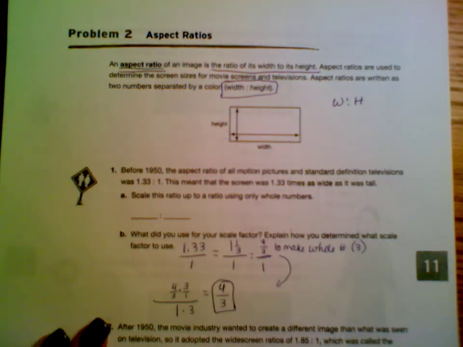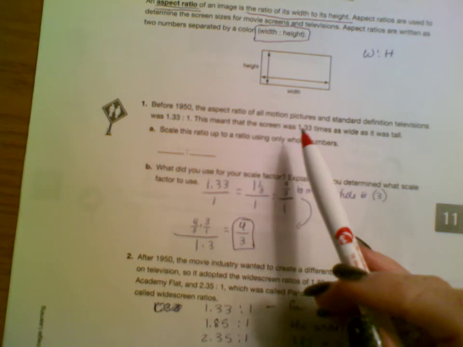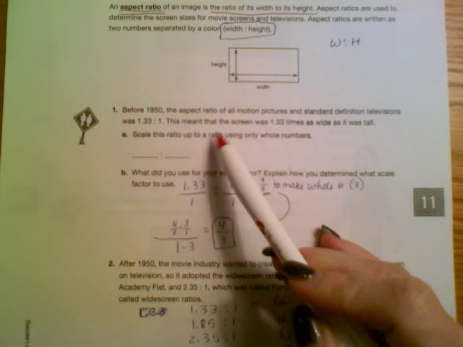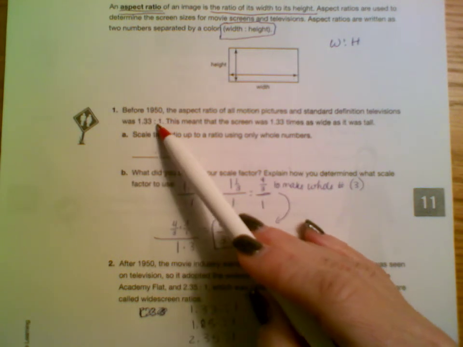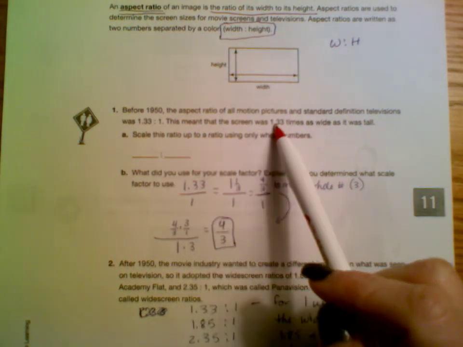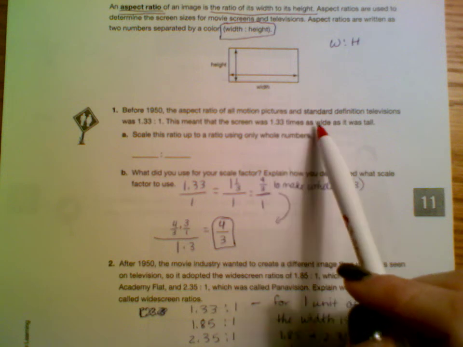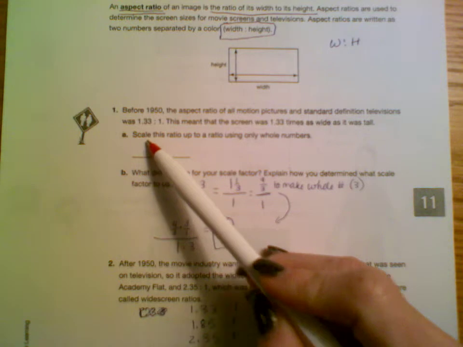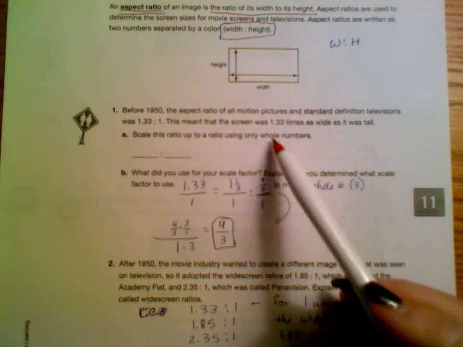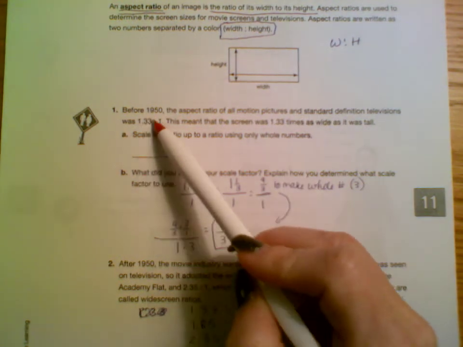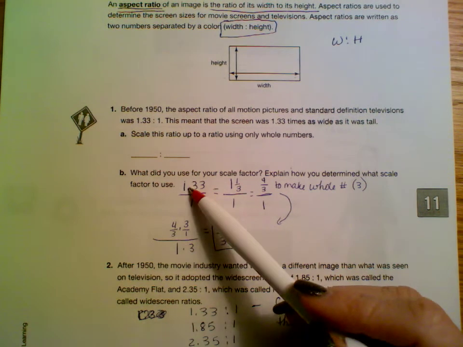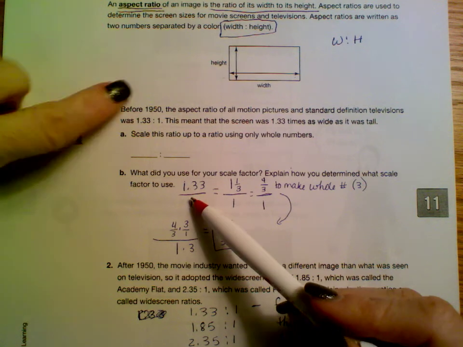So before 1950, the aspect ratio of all motion picture and standard definition TVs was 1.33 to 1. This meant that the screen was 1.33 times as wide as it is tall, remember, width to height. Scale this ratio up using only whole numbers. So they don't want us to have this as a fraction. So what I'm doing is the work actually right here, 1.33 to 1.